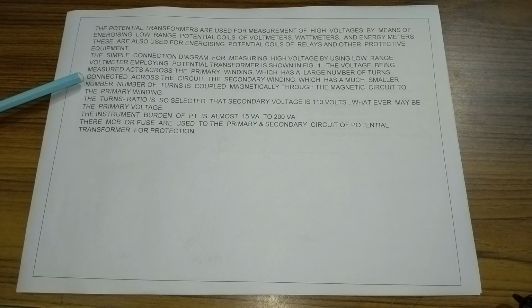The voltage being measured acts across the primary winding, which has a large number of turns connected across the circuit. The secondary winding, which has a much smaller number of turns, is coupled magnetically through the magnetic circuit to the primary winding.